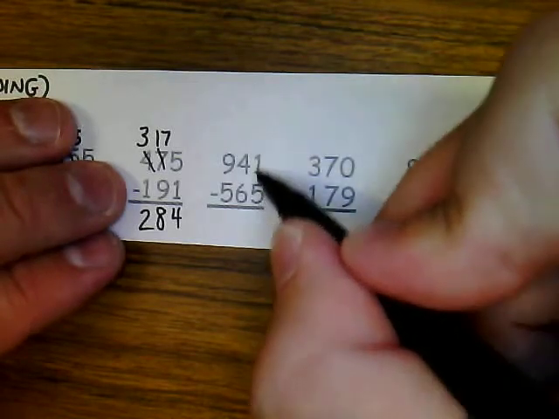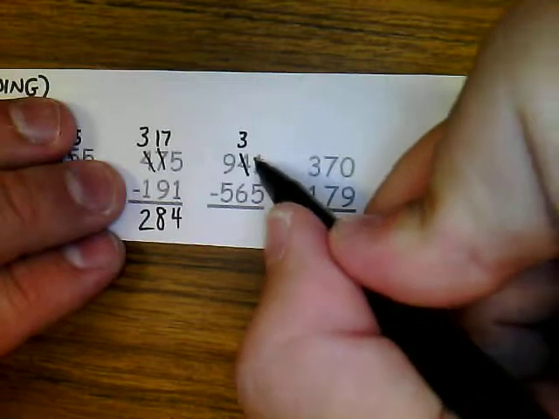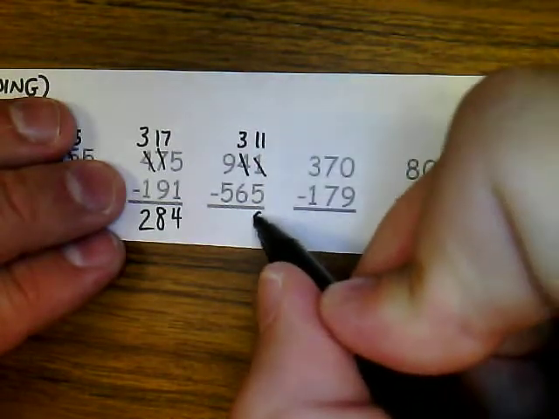You cannot subtract 5 from 1, so we borrow from the 4, bringing it to a 3. You change the 1 to an 11. 11 minus 5 is 6.